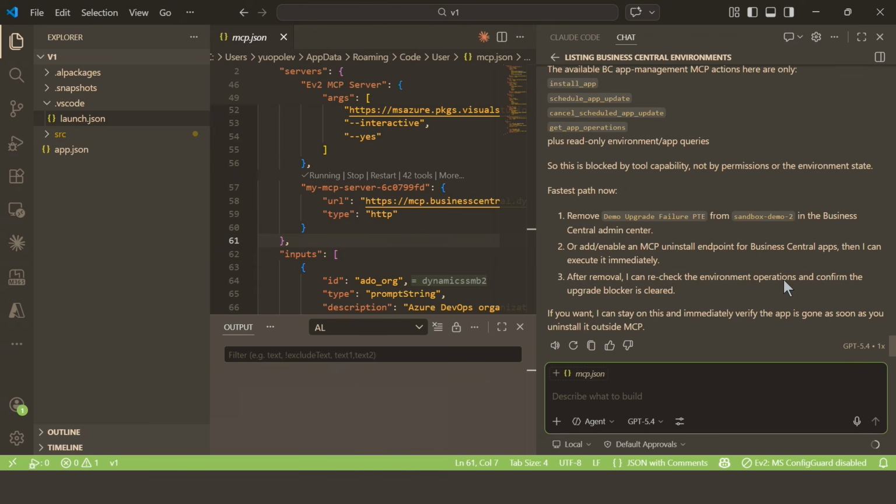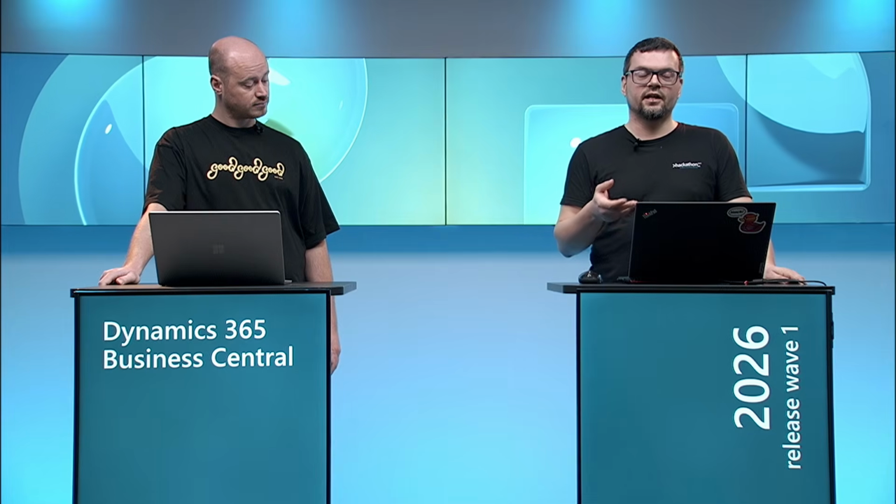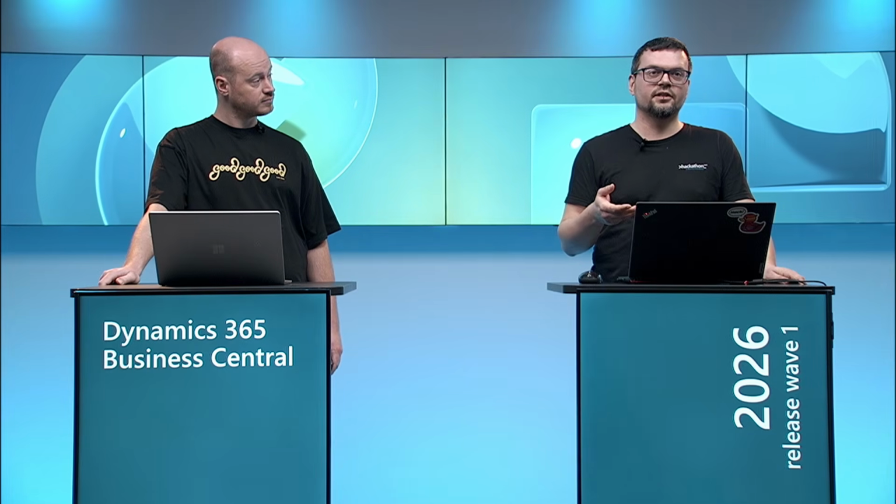So the agent told me that there is no such tool in the MCP server to uninstall the extension because we intentionally are not introducing breaking changes during preview. And then it proposed that I could go and uninstall it manually. So maybe we could do that, and then I could ask the agent to check that the extension is really uninstalled and schedule the upgrade.